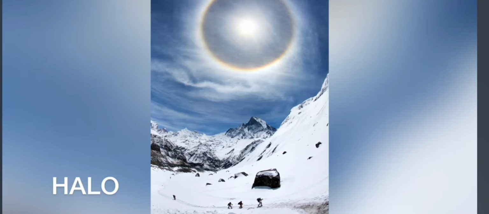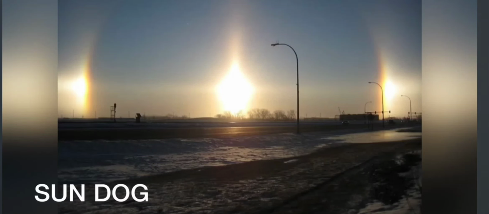Now, in this third picture, this is what is referred to as a sundog. This is another one of the 12 different rainbows. This is called a sundog.